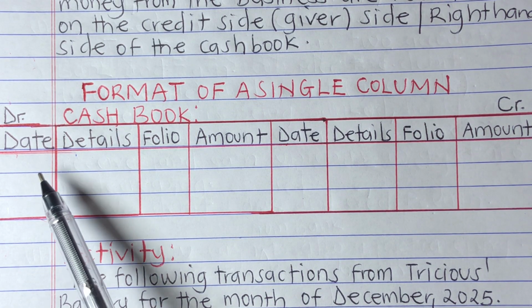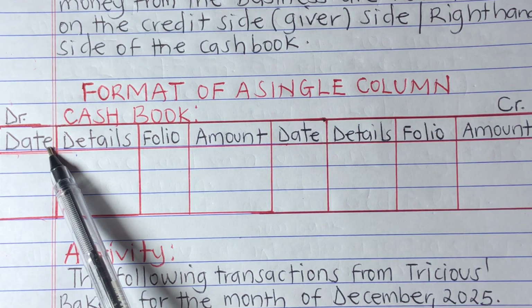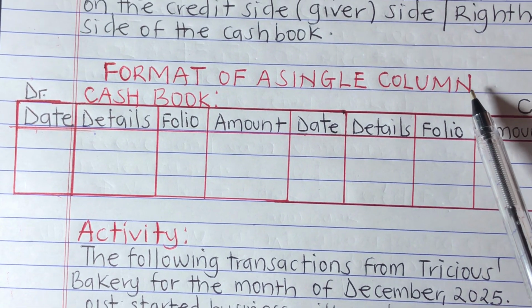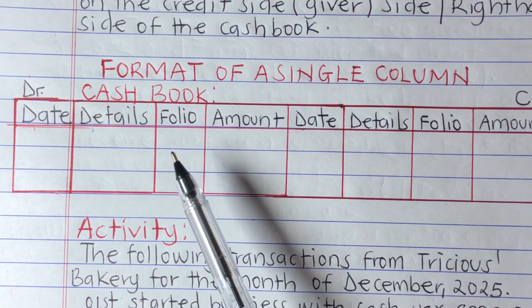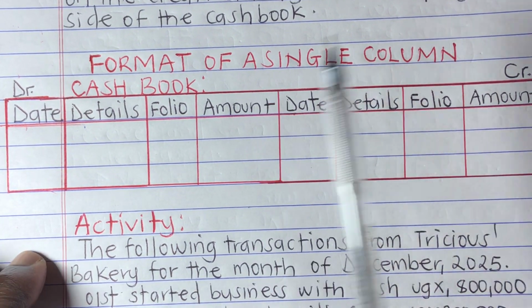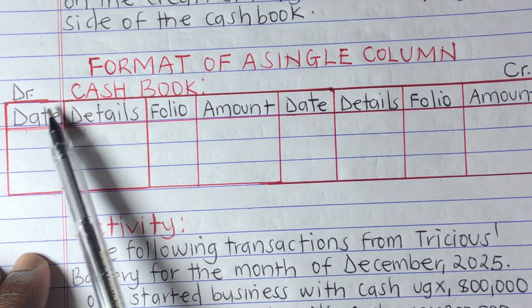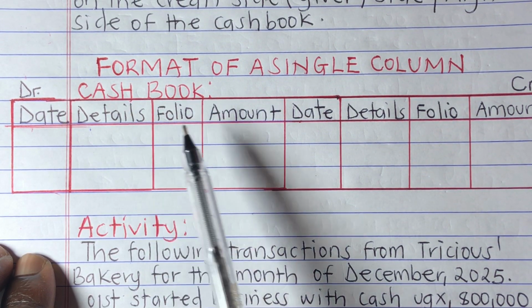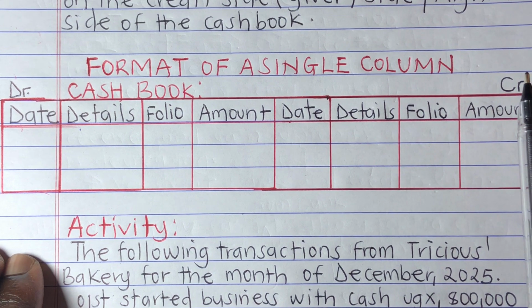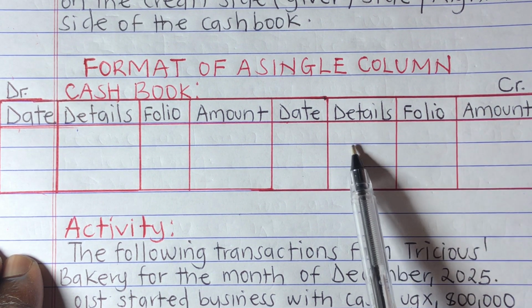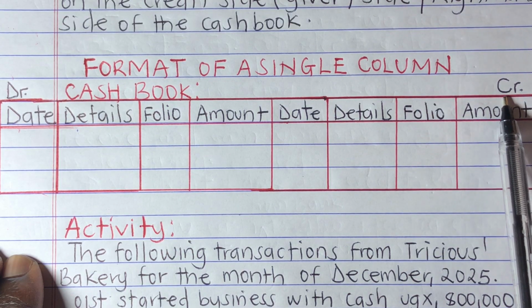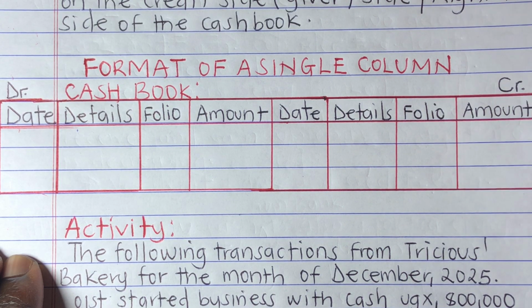Transactions that bring money into the business are going to be recorded on the left hand side, the debit side. All transactions that draw out money from the business are going to be recorded on this side. It is also called the credit side, on the right hand side of the cash book.